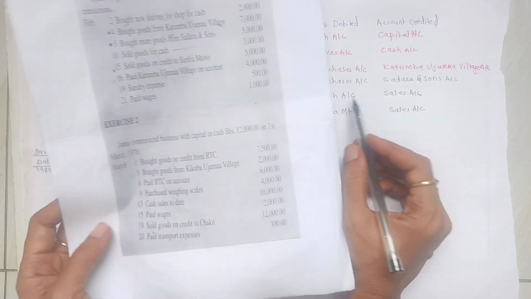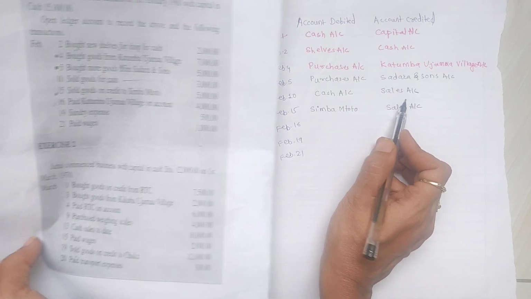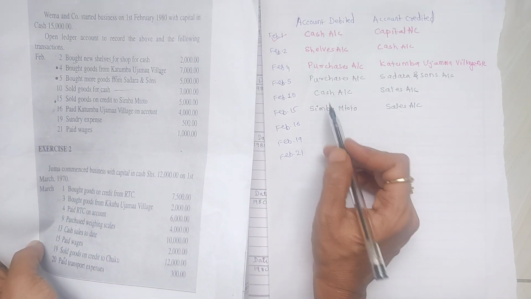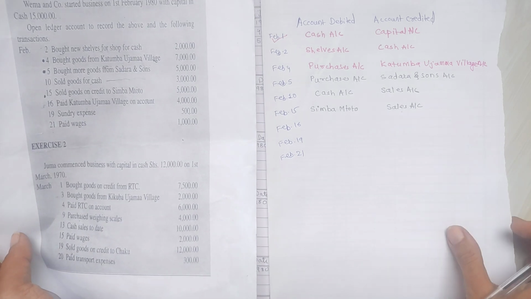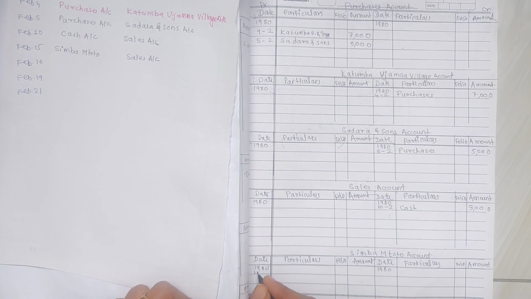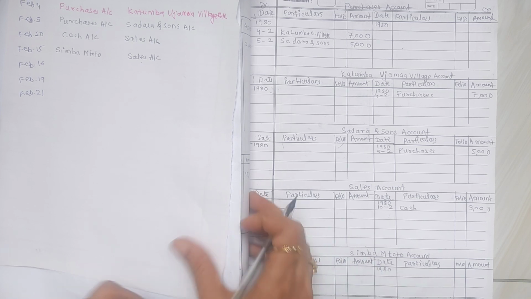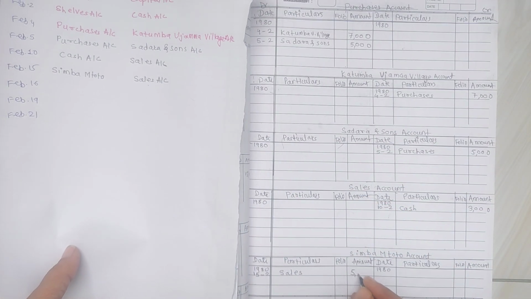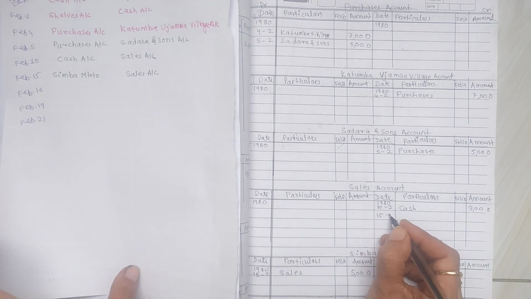So when there was a cash sale on 10th February, cash account debit and sales account credit. When there is a credit sale to Simba Matoto, instead of cash, you have to give debit to Simba Matoto and the sales account will be credited. So in the Simba Matoto account, write down on the debit side, 15th Feb, sales, amount is 5,000, and in the sales account, write down on the credit side Simba Matoto 5,000.